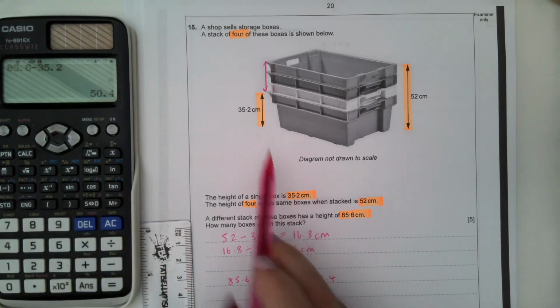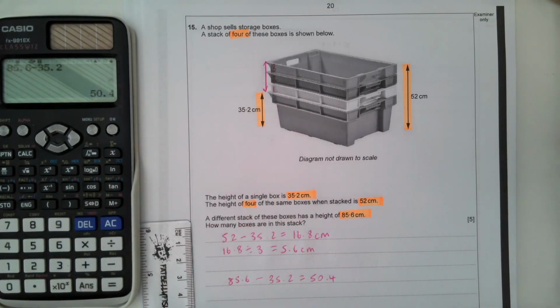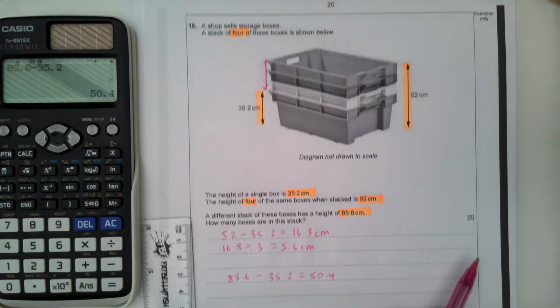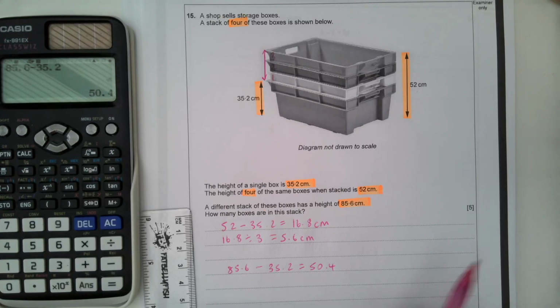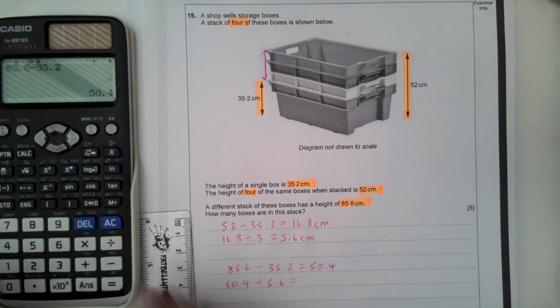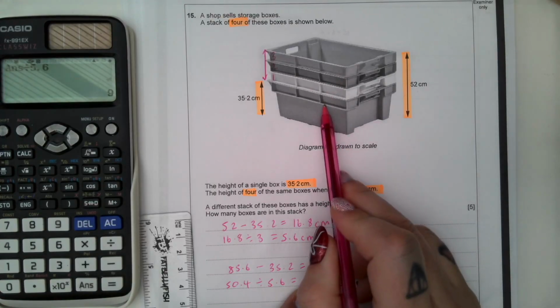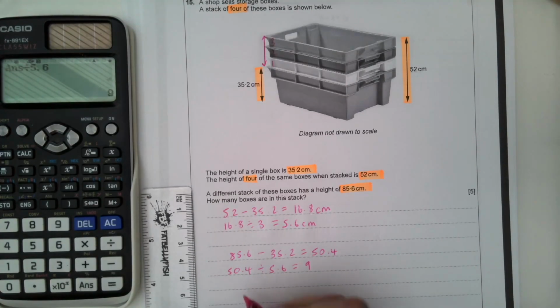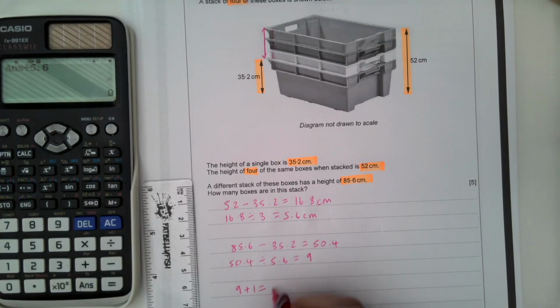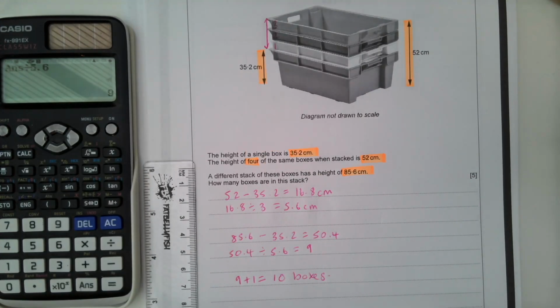50.4. So this 50.4 must be made up of lips of boxes because they fit into each other. So I need to see how many of these 5.6s fit into 50.4. Nine. So there are 9 lips in this new stack on top of that first box. So we have 9 plus 1, which tells us there are 10 boxes in that new stack.